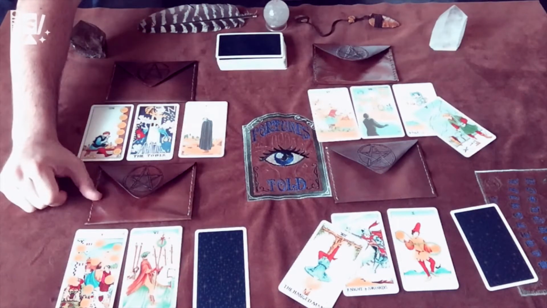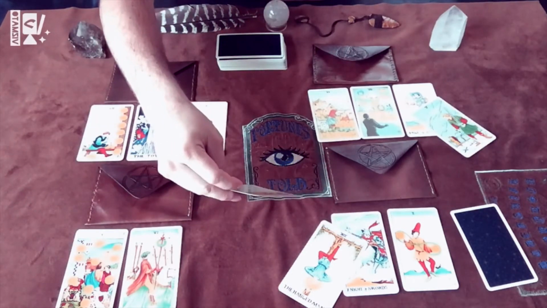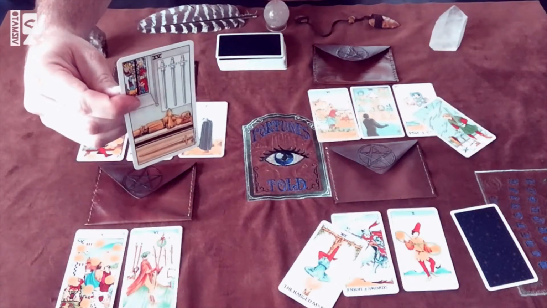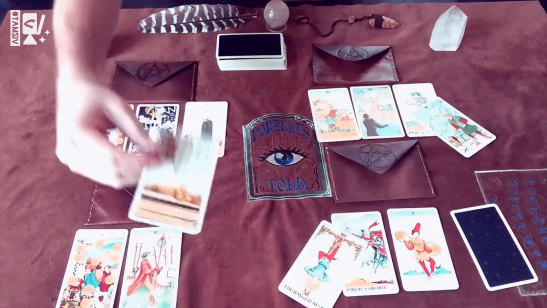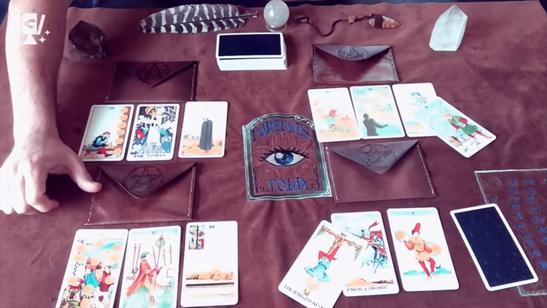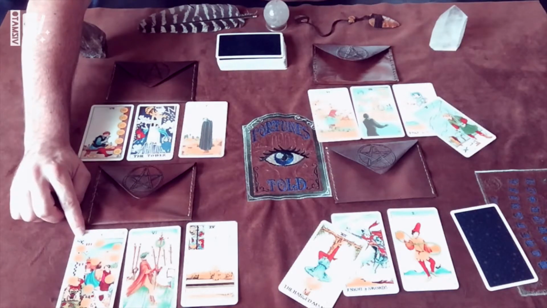All right, and we're looking at the last card on this envelope now. Okay, we see the Four of Swords, and so far this is overwhelmingly the best option, the best envelope here. You see the Ten of Pentacles.